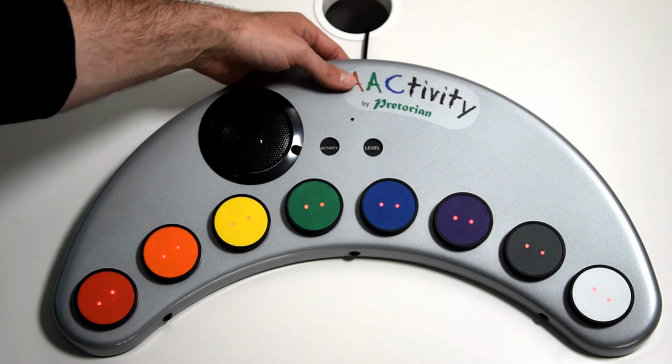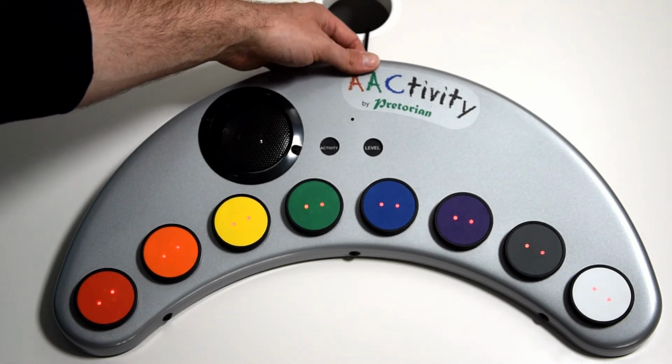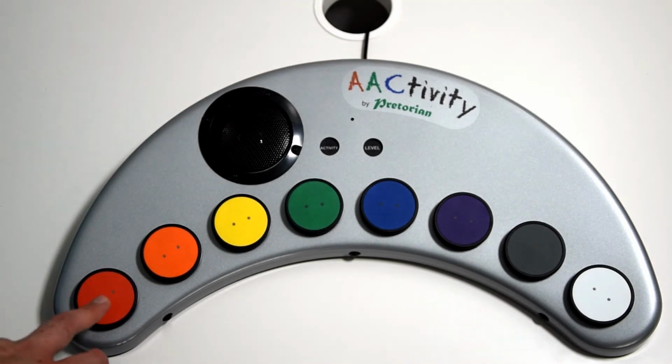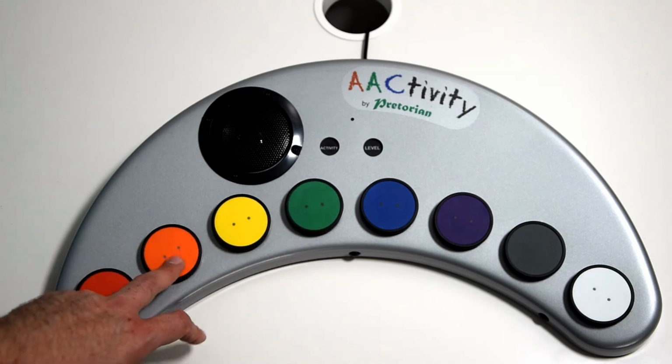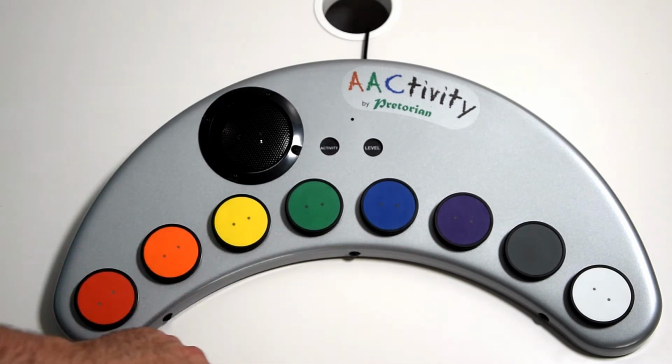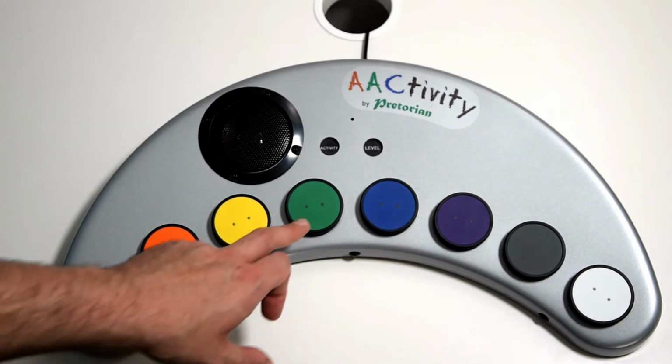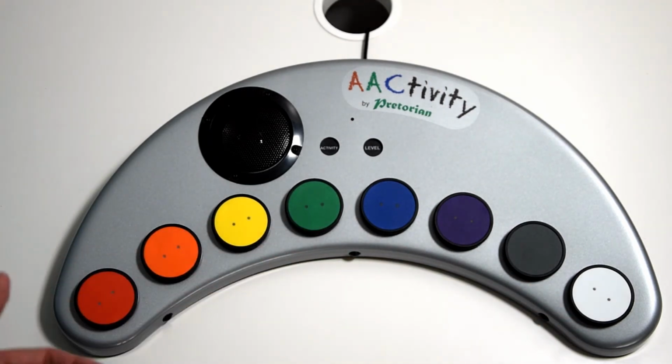So then we take it out of record mode, and then you can play them back. 1, 4, 2, 6, 8, 4. So that's your level recording set.